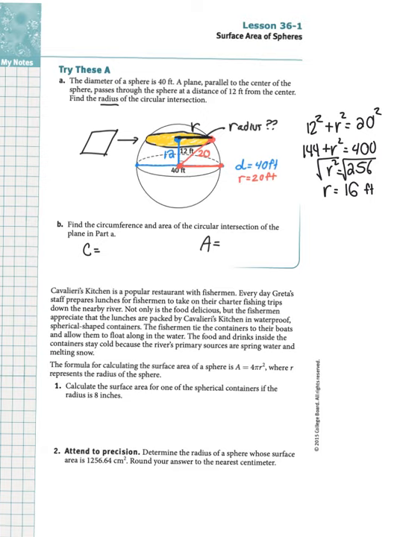Now to find the circumference and the area, circumference, remember, is 2 pi r, and area is pi r squared. So for circumference, 2 pi times that radius of 16 gives us a circumference of 32 pi. Remember, circumference, like perimeter, is going to be measured in feet. Area is going to be pi times radius squared. 16 squared, remember, was 256. So 256 pi is the area, and area, remember, is in feet squared.